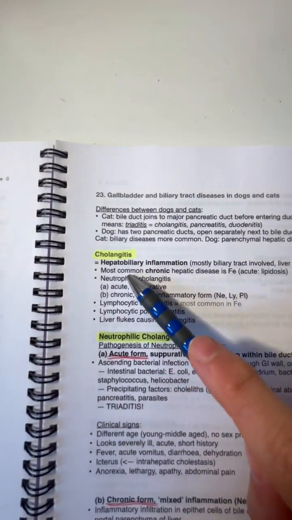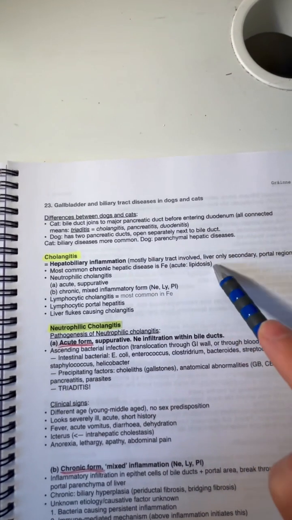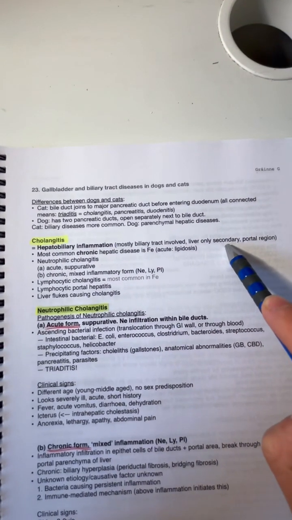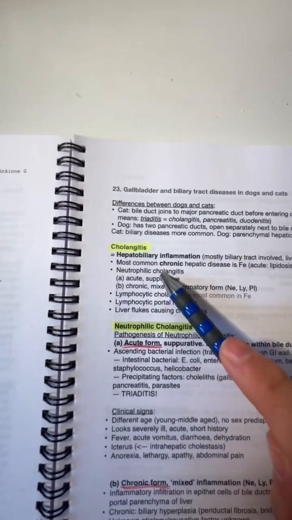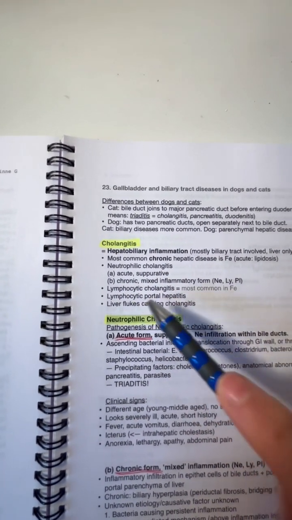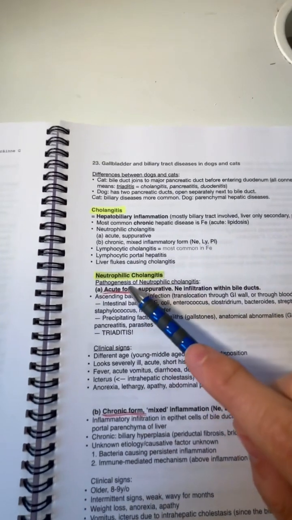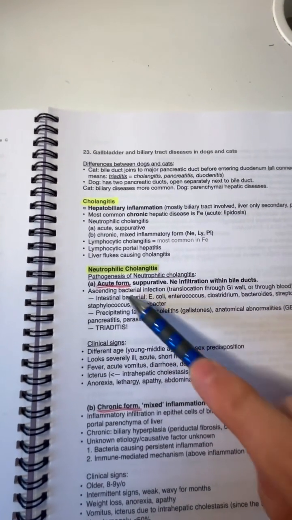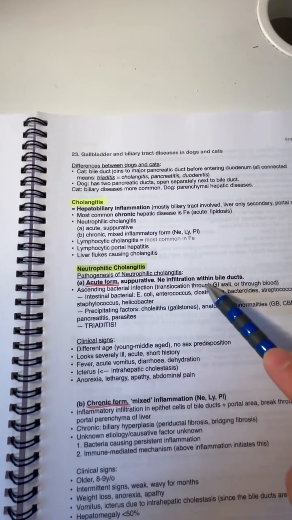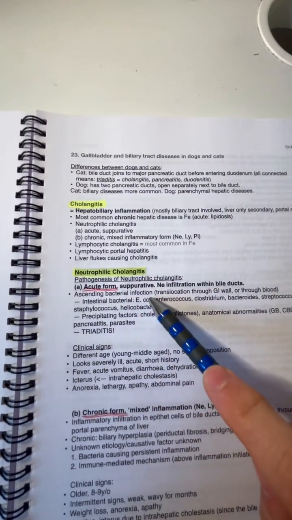Cholangitis is hepatobiliary inflammation. Mostly the biliary tract is involved, but the liver can be involved as a secondary process. It can be neutrophilic, which can be acute or chronic, or lymphocytic, which is the most common in cats. And liver flukes can also cause cholangitis. So for neutrophilic cholangitis, there's an acute form. It's a neutrophilic infiltration within the bile duct. It's caused by an ascending bacterial infection.